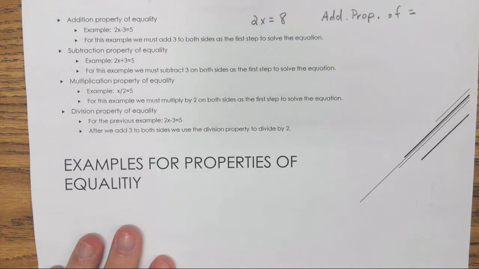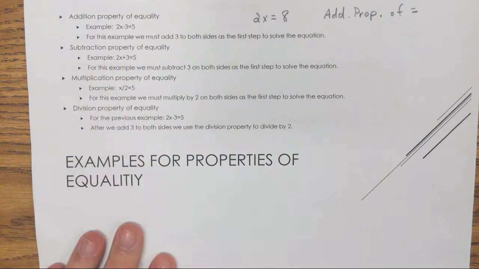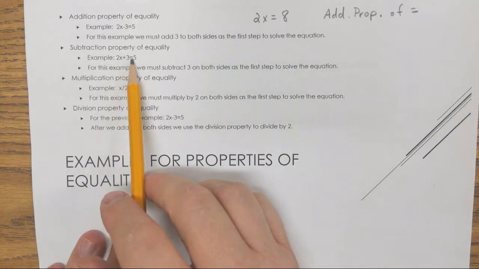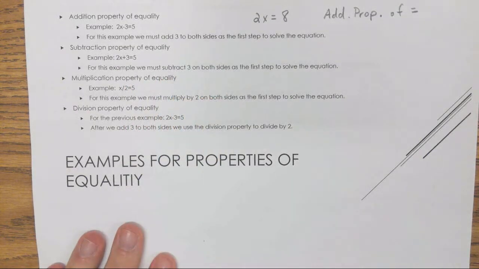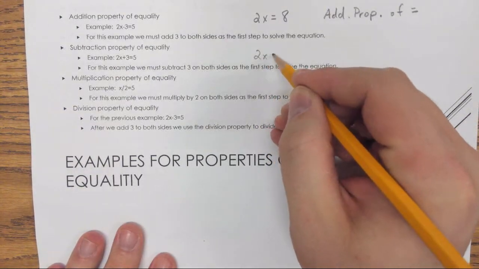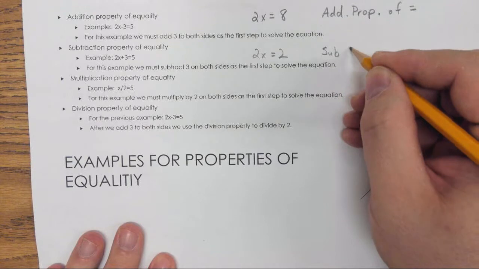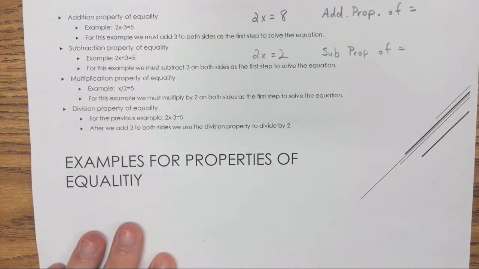Easy, right? All right. Well, now let's talk about the subtraction property of equality. Same idea here. I've got the 2x, except this time I've got 2x plus 3 equals 5. Well, for this one, I have to subtract 3 on both sides as the first step. So I get 2x equals 2. And that would be because of the subtraction property of equality. Because I subtracted 3 from both sides.